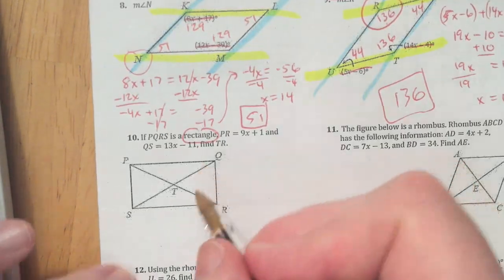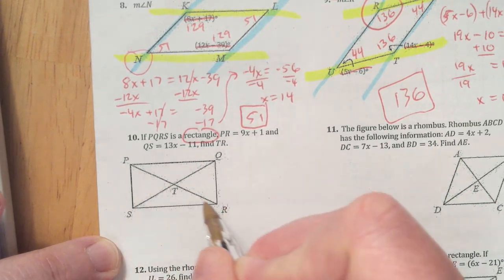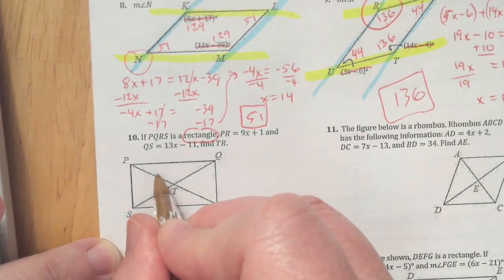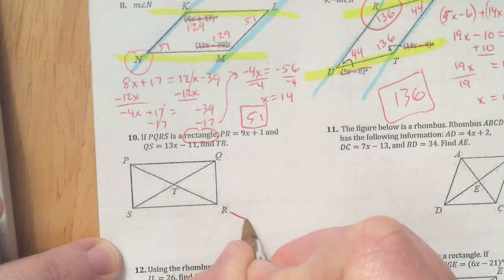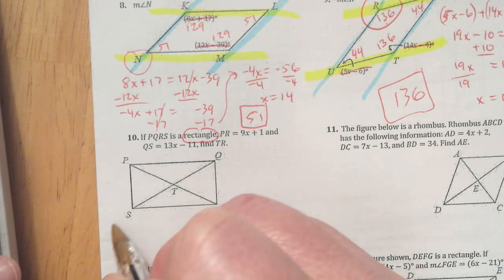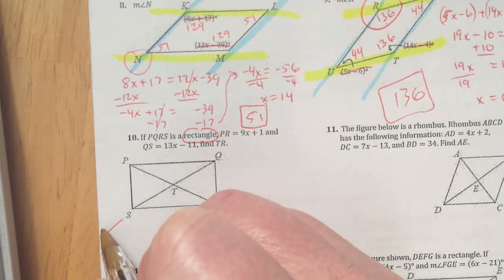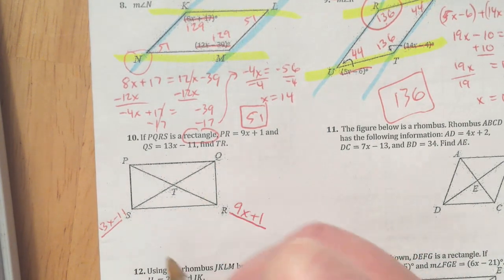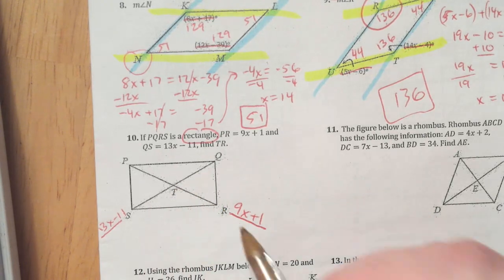So let's just label stuff first. They said PR. Okay, that's the whole shebang. So I can't really write it in here, so I make this line. That is 9x plus 1. They said QS. Q to S, that's the whole shebang again. I'll put it right here. That is 13x minus 11. And they want TR, so we'll find that later.